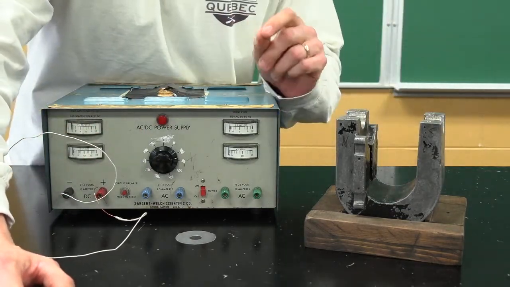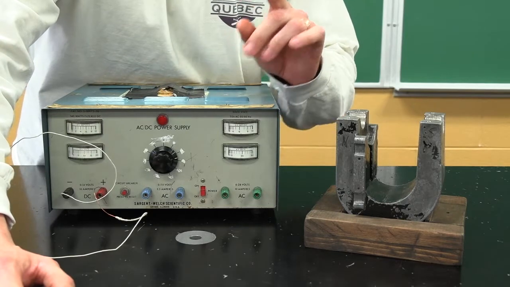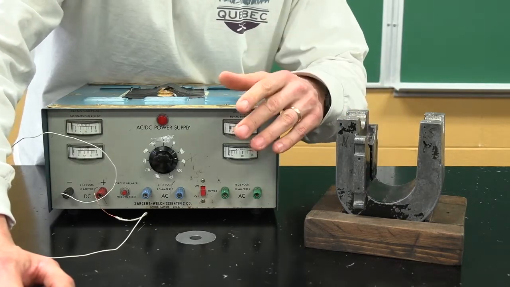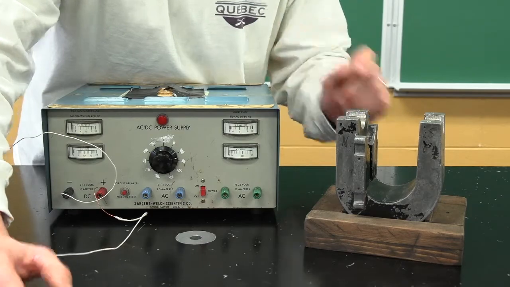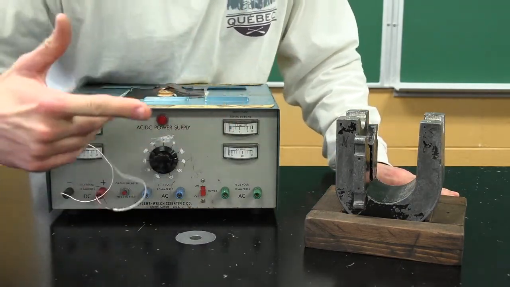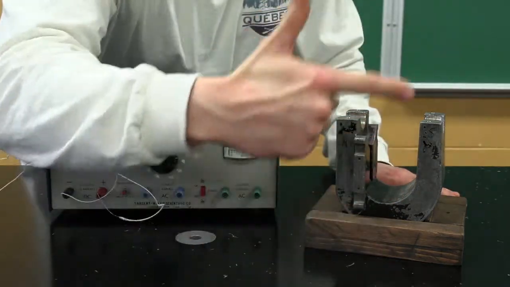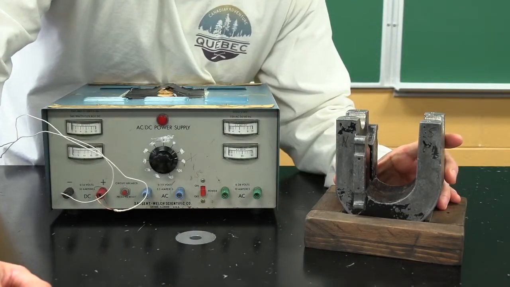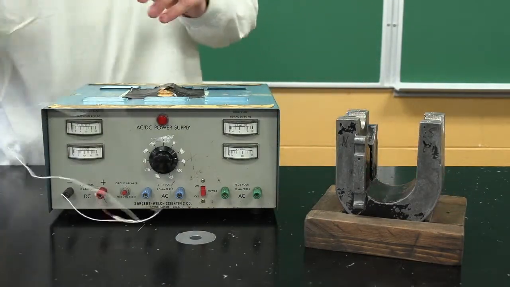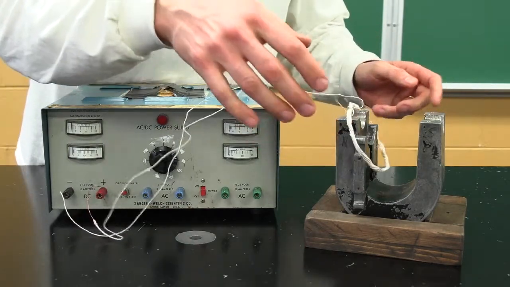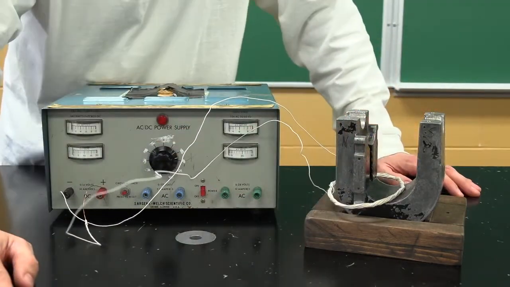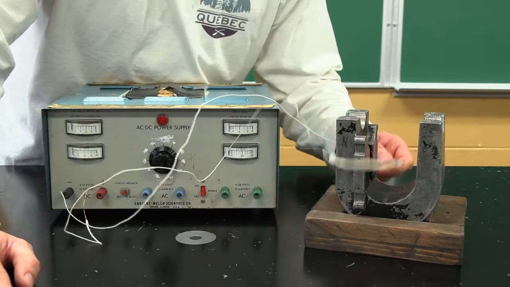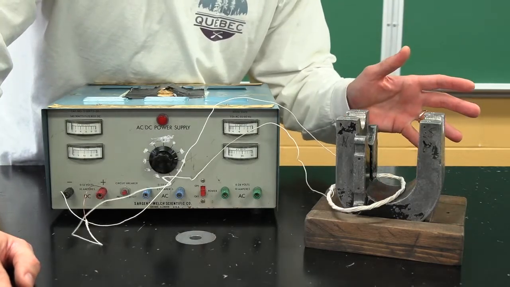Now, one of the things that this proves, besides that there is a magnetic force in a current-carrying wire and that the right-hand rule works with current, magnetic field, and force, is just how strong this magnetic force is. Because what's pulling this down is the force of gravity. What does it take to create this amount of gravity?